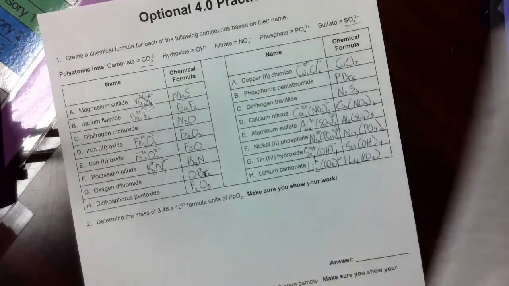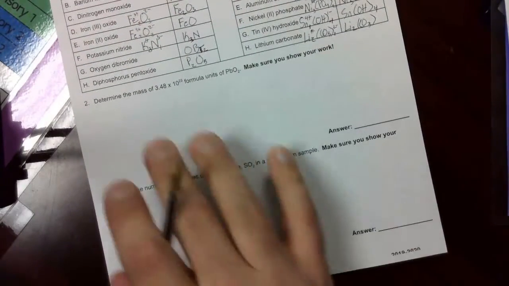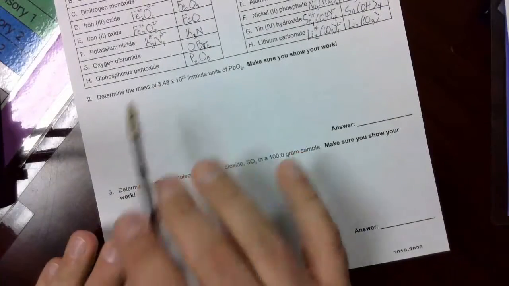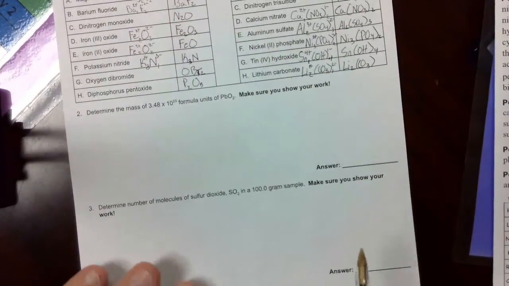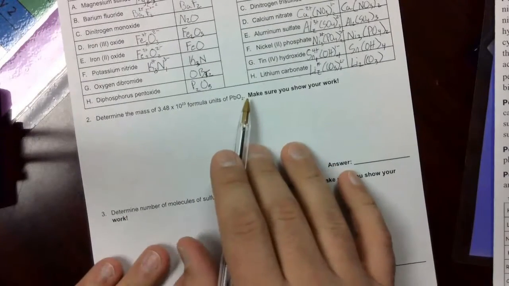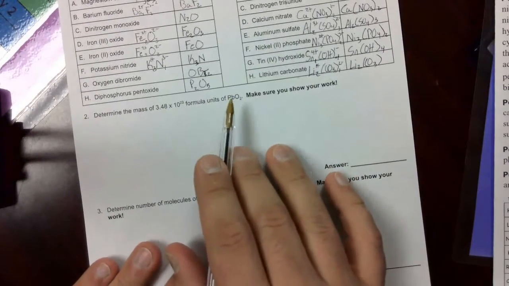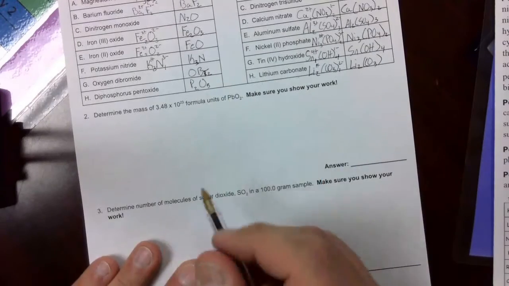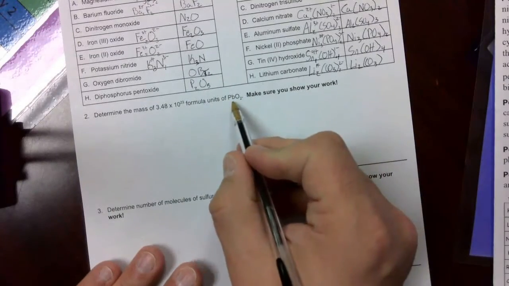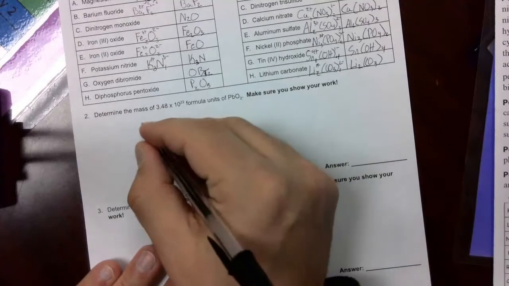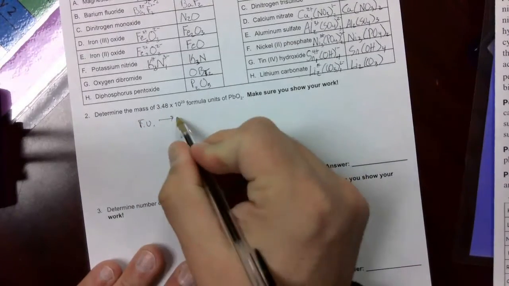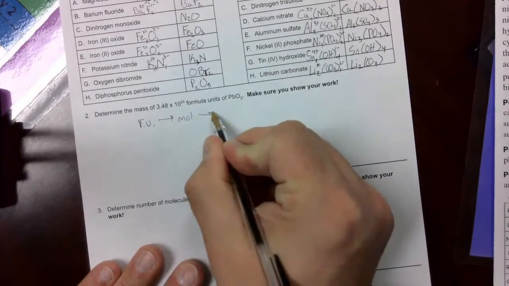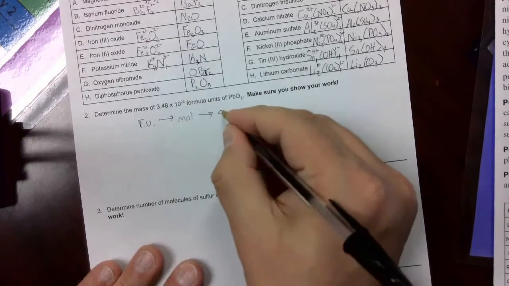Okay, we've got 2 more to do in our 4.0 optional, our extension stuff. So we're going to do these 2 right now. Determine the mass of 3.48 times 10 to the 23 formula units of PbO2. So we're starting with formula units. In our mole map, that's in the top left corner. So we've got 2 conversions to do here, right? We've got to go from formula units, which I'm going to abbreviate as FU, to the middle of the mole map, which is moles, and then convert that to what they ask us. Mass is grams.